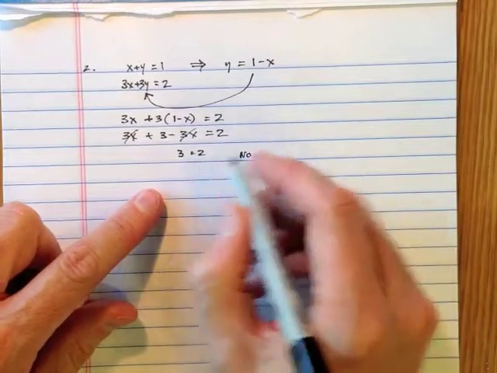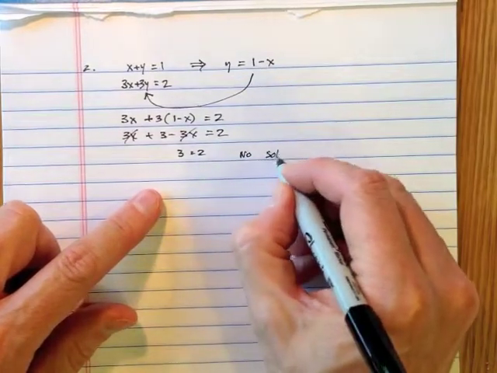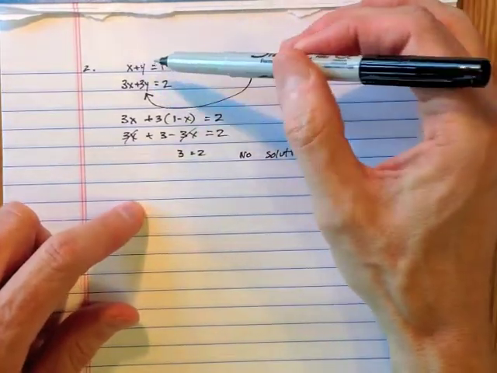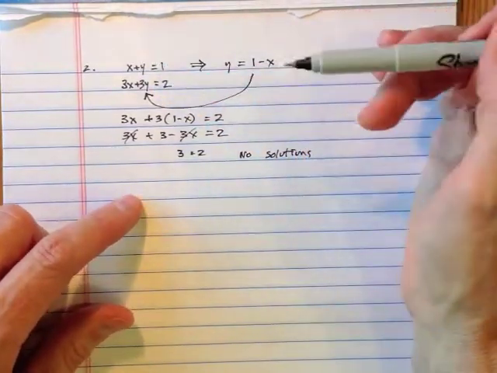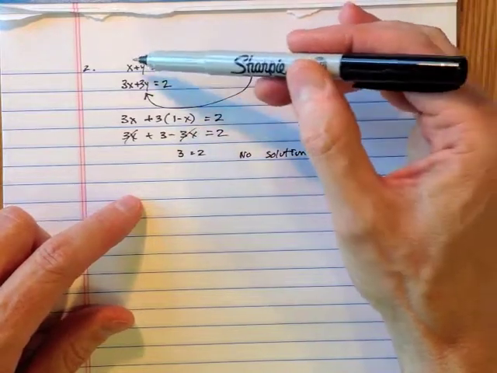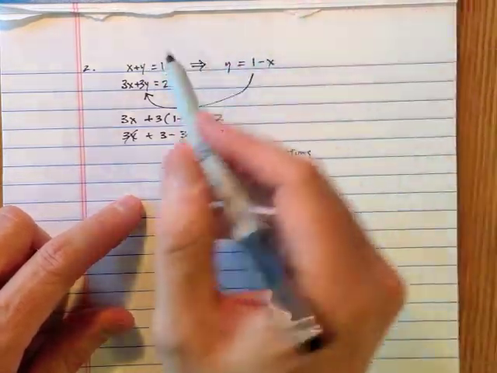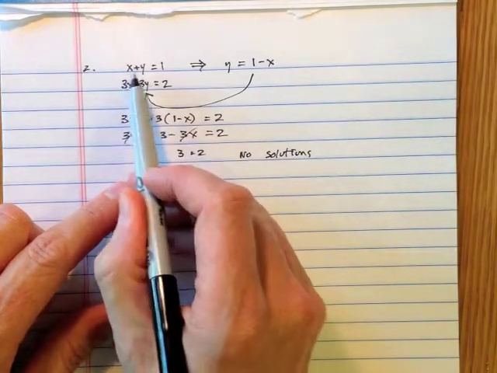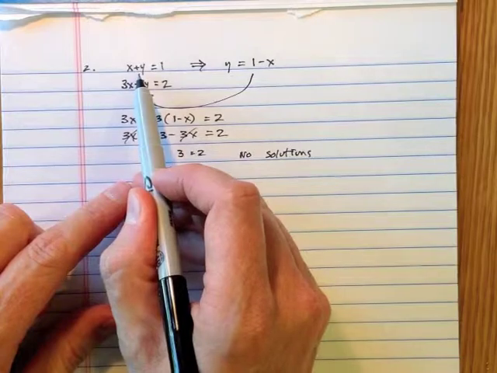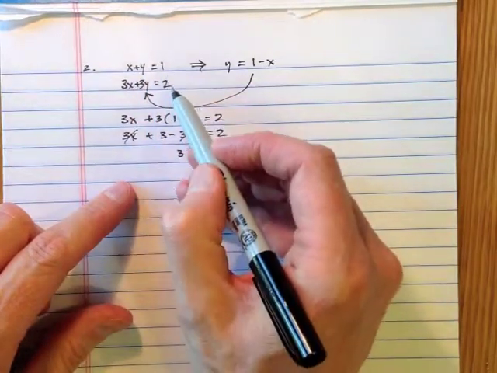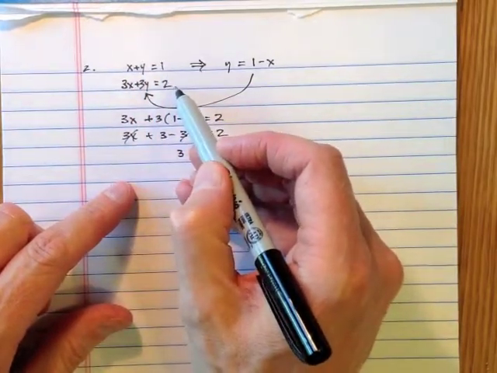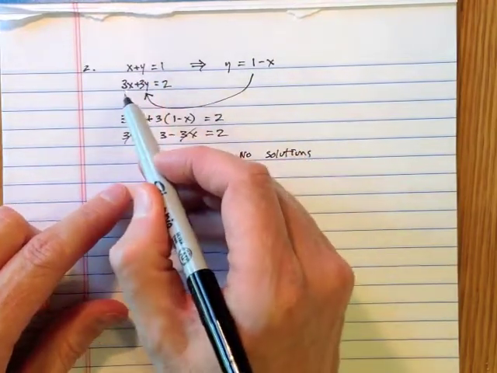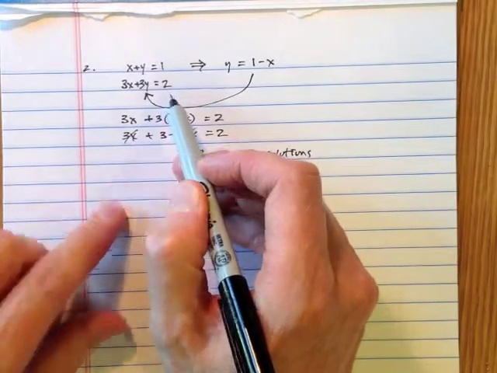There aren't any x's that could cause 3 to equal 2. So this system has no solutions. I mean, there are x's and y's that could satisfy the first equation or the second, but not simultaneously. When I look back on it, I can see now why the system had no solutions. Look, the left side of the second equation is exactly 3 times the left side of the first equation. But the right side of the second equation is only 2 times the right side of the first equation. If x plus y equals 1, then 3x plus 3y would have to be 3. It couldn't equal 2.